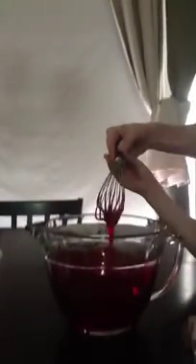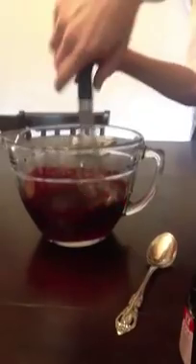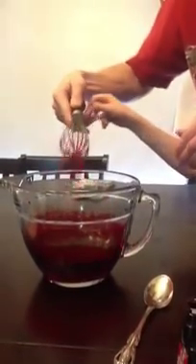Okay, mix it up here. Now that's a little too light, so what we do is we add a few drops of green to darken it up. Okay, so mix that up. Let's turn the lights on so you can see what's going on. Okay, and that's how we get our nice fake blood.